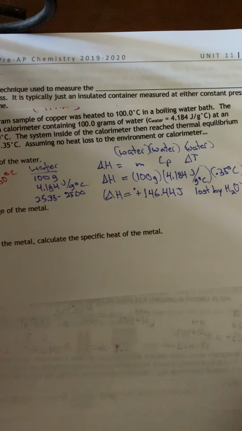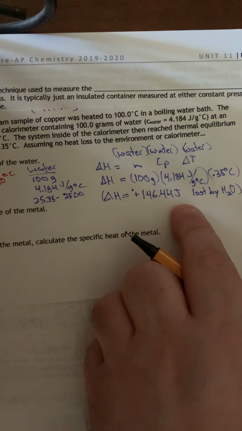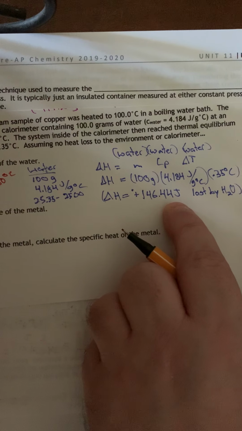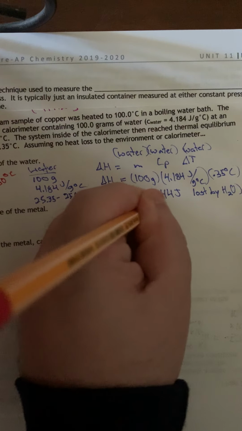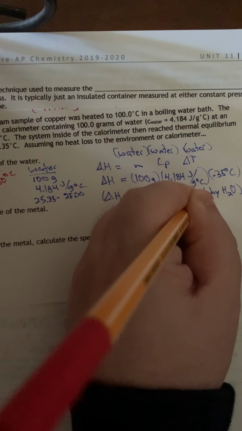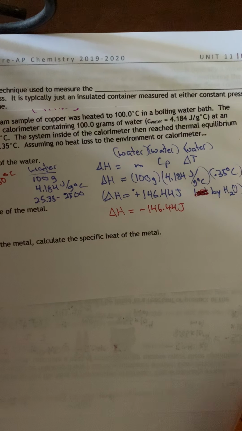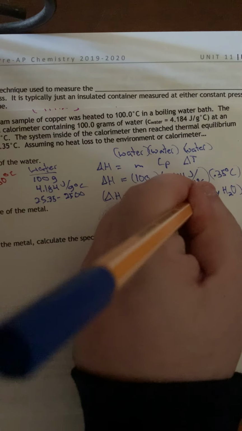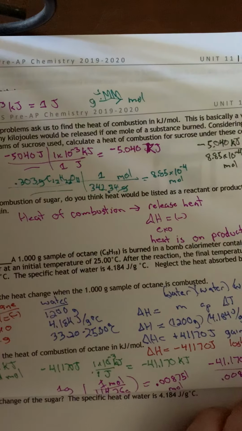Okay, part B. Determine the heat change of the metal. Well, since the water gained 146.44 joules, I know that delta H equals negative 146.44 joules. Why did I write loss there? Good thing I caught that, Mr. Hero. This is actually gain, correct? Let's see if I did that on the other one. Nope.